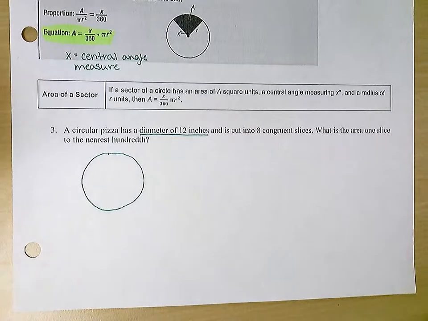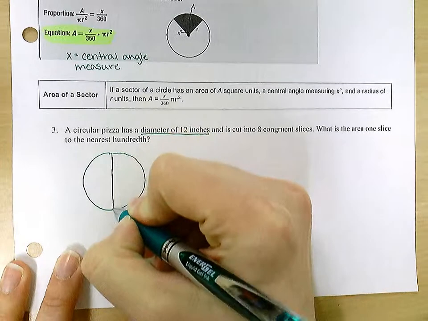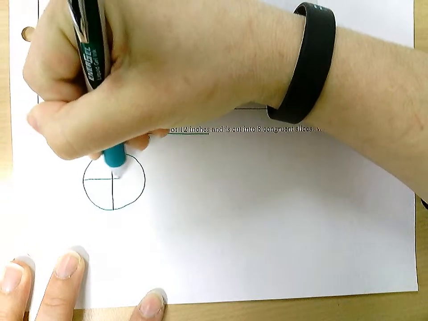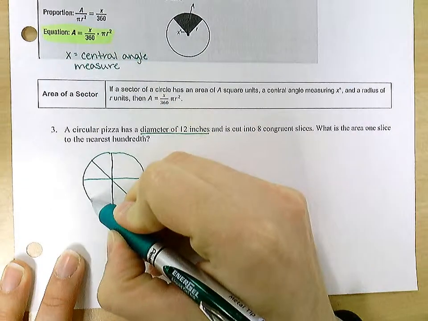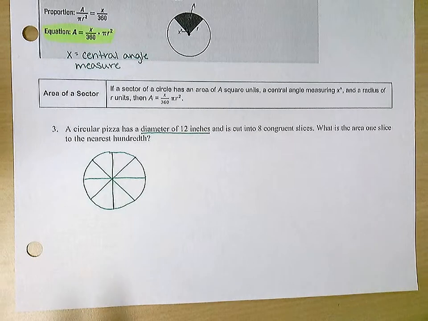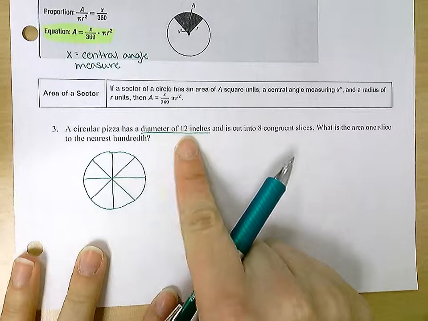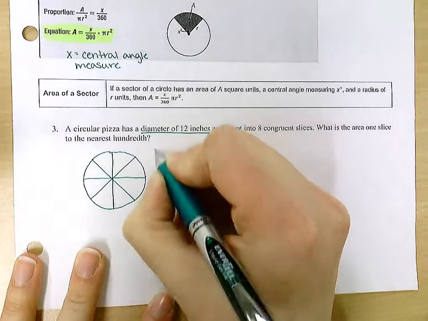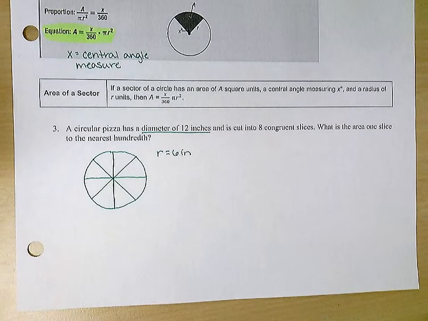Okay, now it's cut into 8 congruent slices. So I'm going to cut this into 8 congruent slices, just how you would cut a normal pizza. Be 8 congruent slices there. Now, if the diameter is 12 inches, what's our radius? It's 6 inches because we do need our radius.